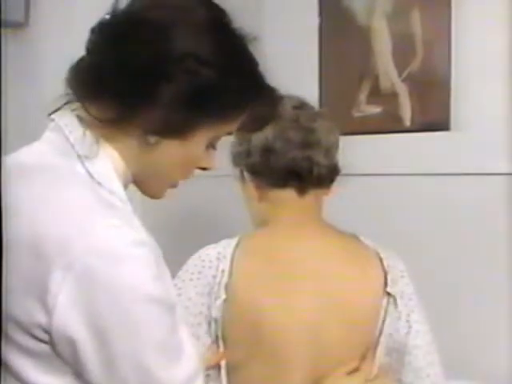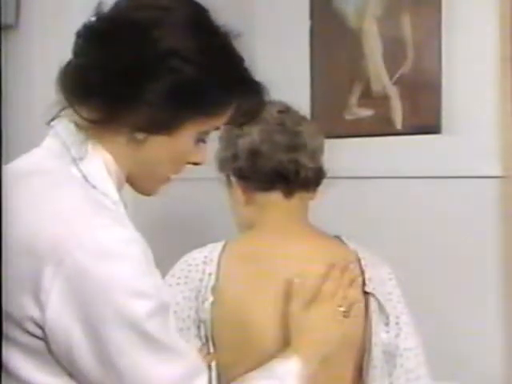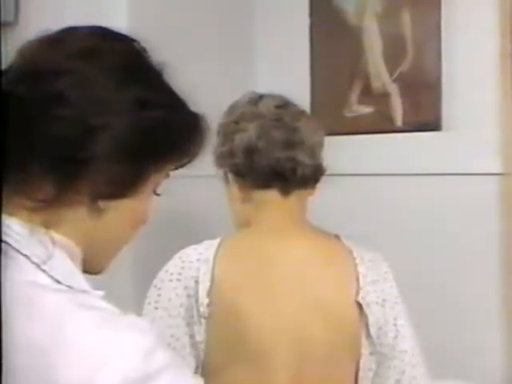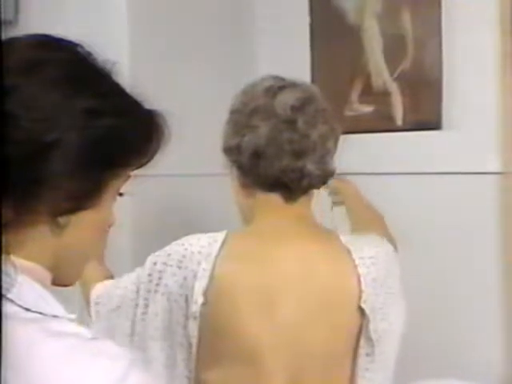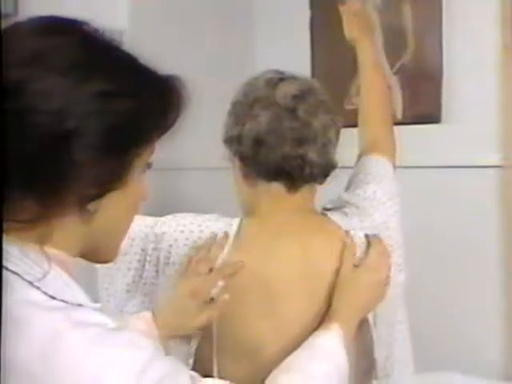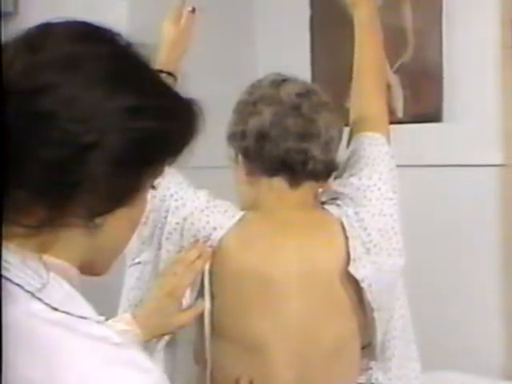There you go. Which side hurts more that you go to? Again, the left. Okay. It hurts more when you go to the left? Yeah. And does it hurt on the left side when you go to the left? Yeah. Okay. We're looking at the motion in your scapula. Okay? Straight up. Real nice. As far as you can. Let me know if you're hurting at all. Okay? Good. And back down.